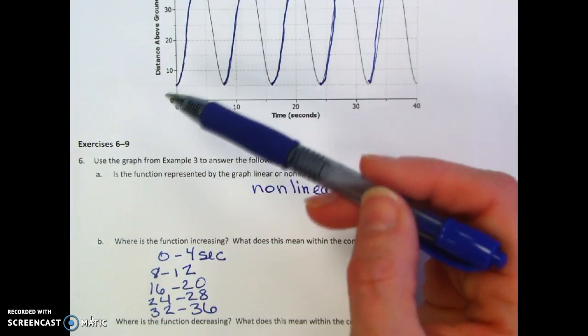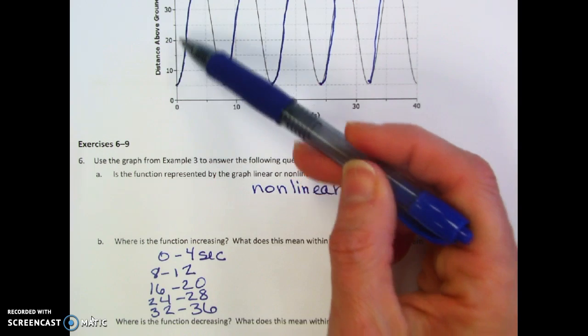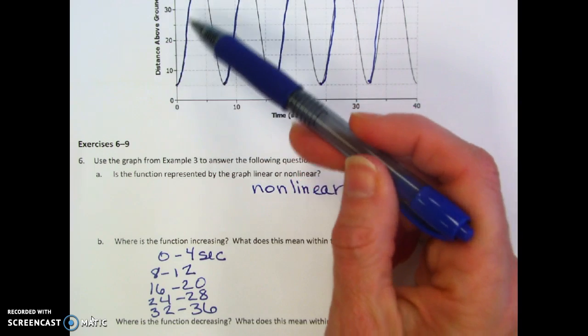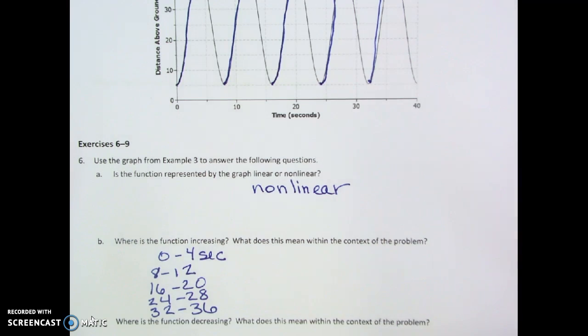Well, as this graph is increasing, they are getting higher and higher, which means they are on their way to the top.